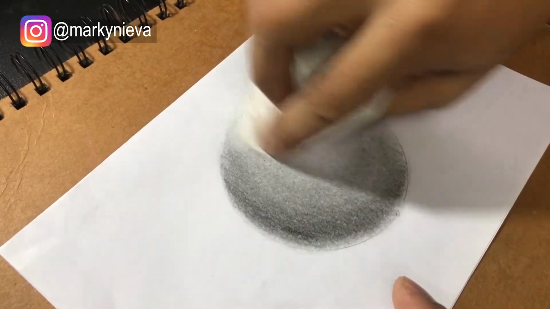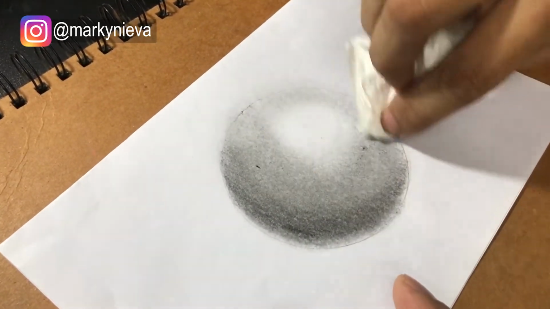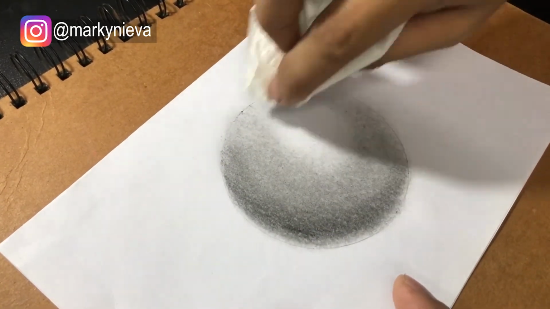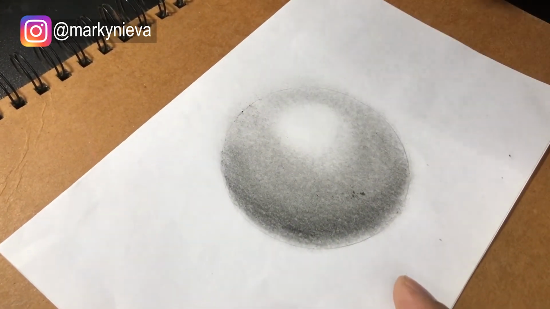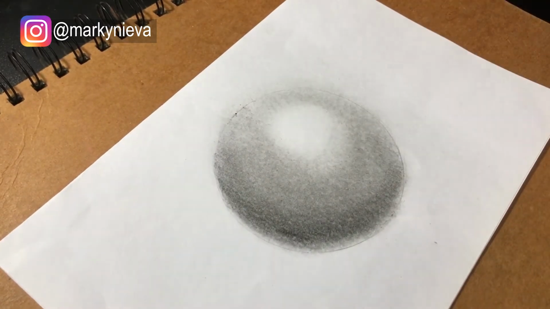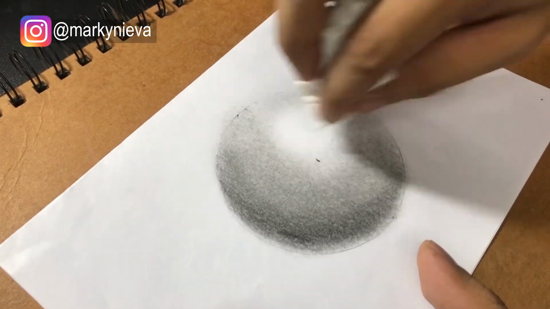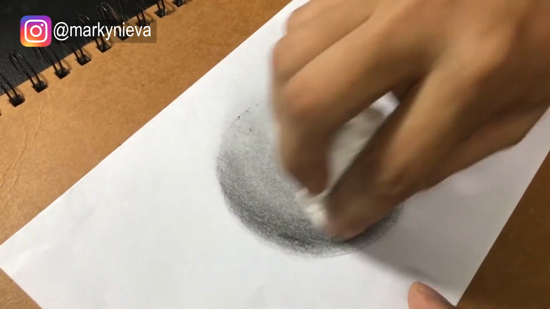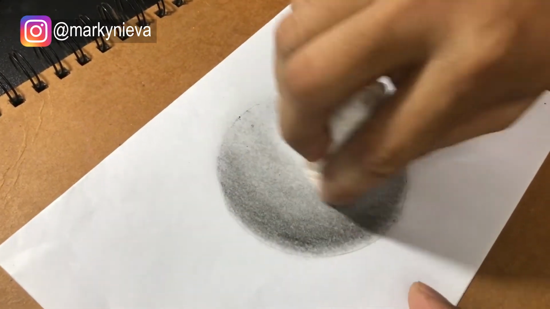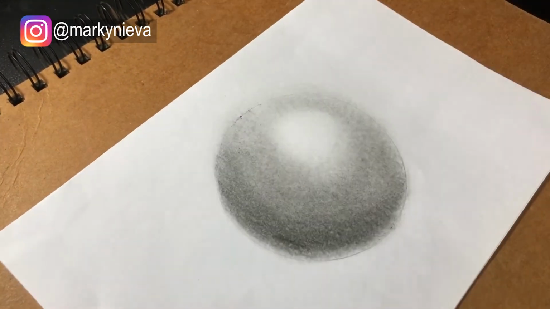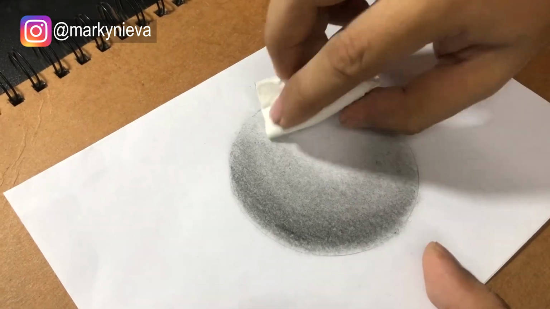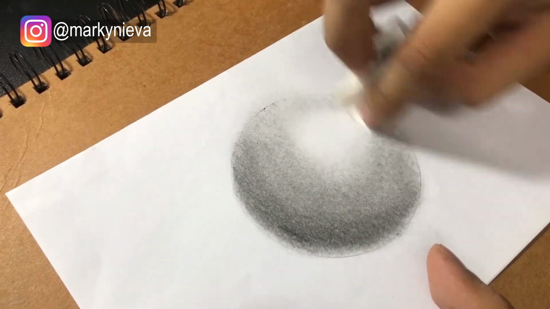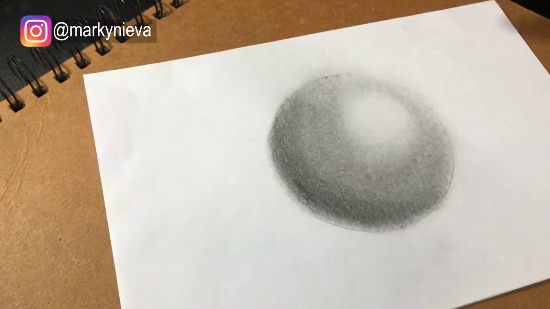If satisfied ka na, smudge it again. Same process lang dun sa ginagawa natin kanina. It's like layering na din. I will discuss it when we reach the coloring part lesson. Meron nang nangyayari.